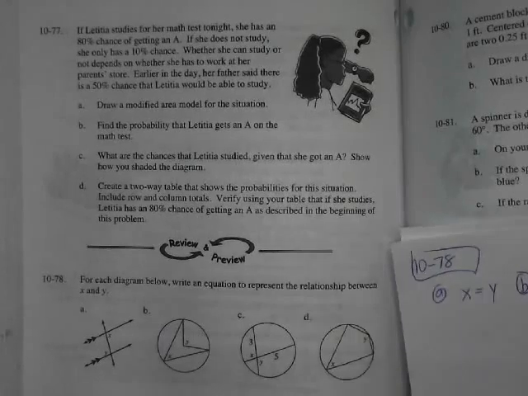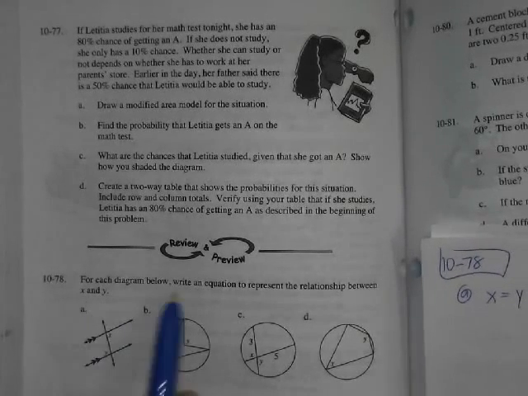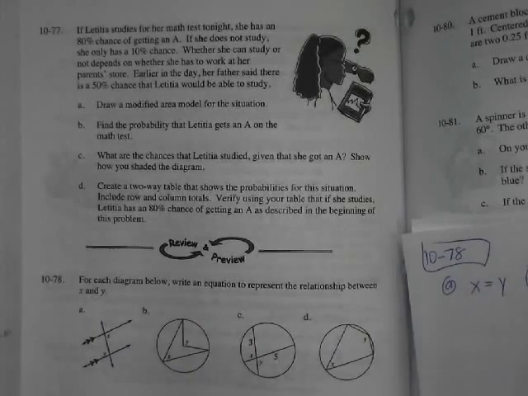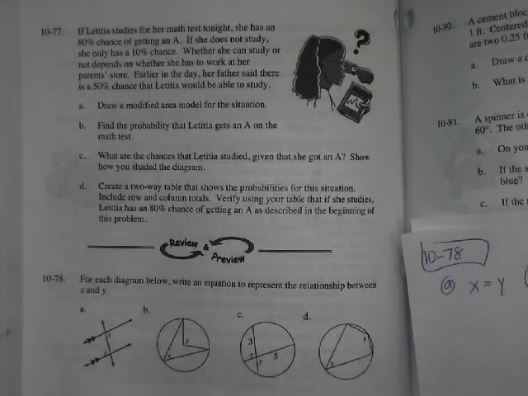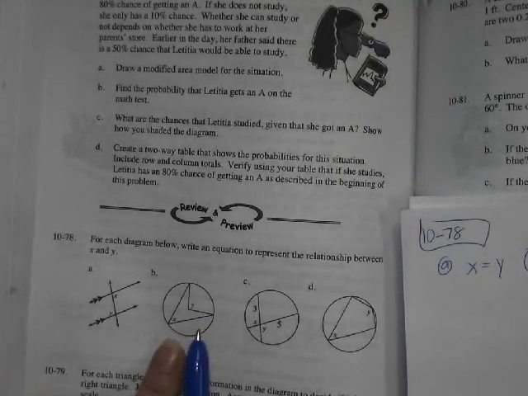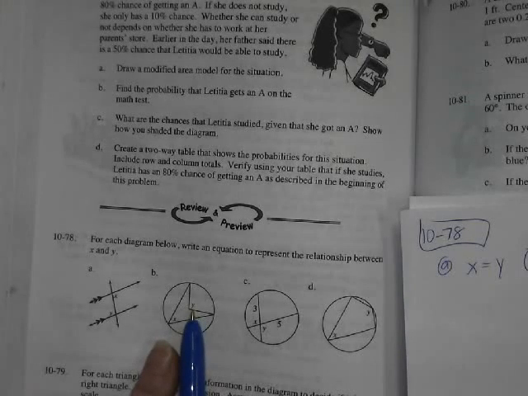For D, I don't know. I'm not there yet. For D, I don't know what I did, 2x plus 2y equals 360. So on B, x and y, 2x equals y because you're going to multiply by 2.